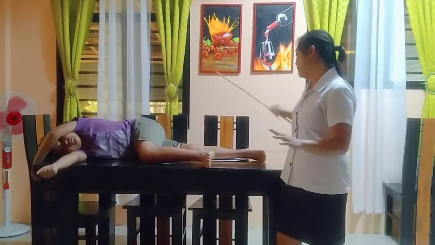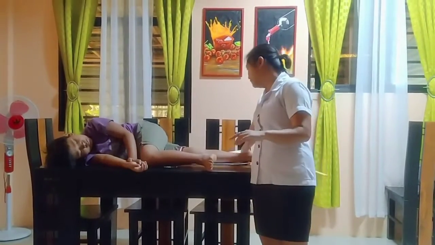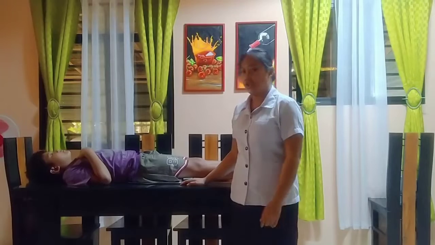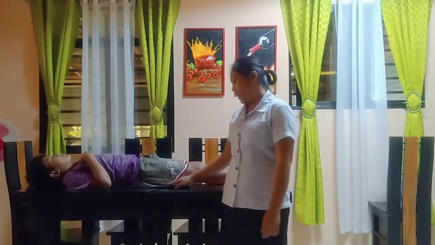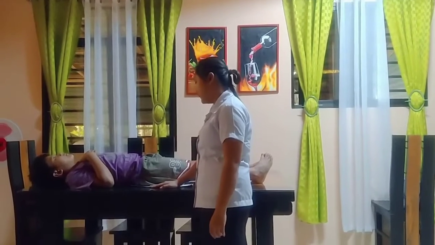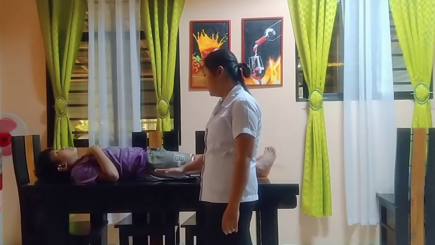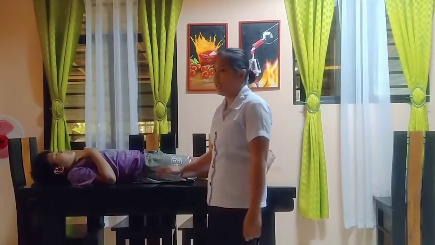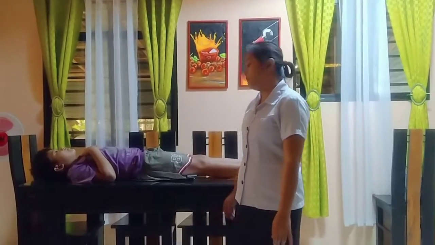Now, next projection will be the femur anterior-posterior projection. Instruct the patient to be in supine position. Now, ang IR po natin ay nasa ilalim ng ating pasyente. Now, let's see.